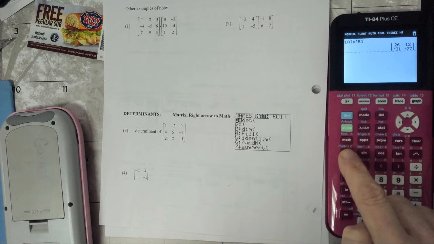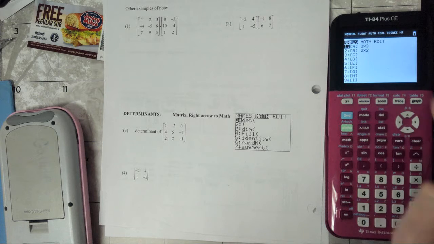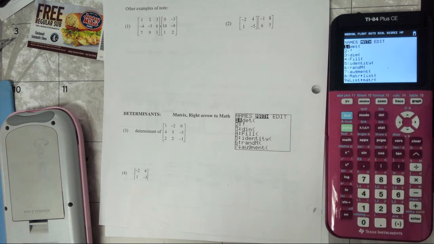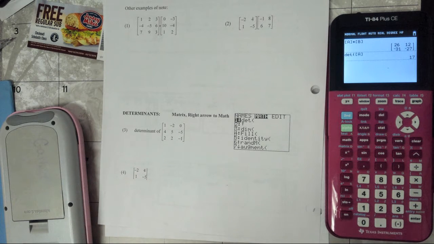You go second matrix, and then over you see where it says names, math, edit, you're going to go to math, and the very first choice is determinant, DET, that stands for determinant, so you'll select that. And now the calculator is waiting for you to tell which matrix you want it to find the determinant of. So you go back to second matrix, I put that under A, so I'll hit enter, enter. So the determinant of that matrix is 17.